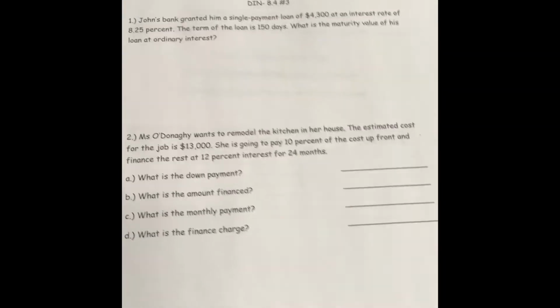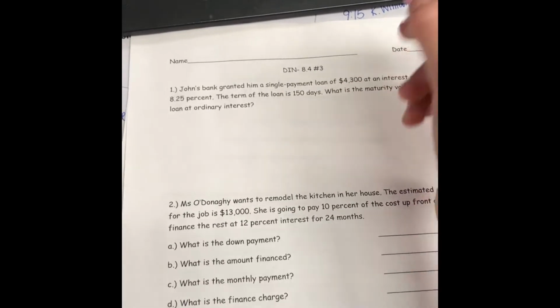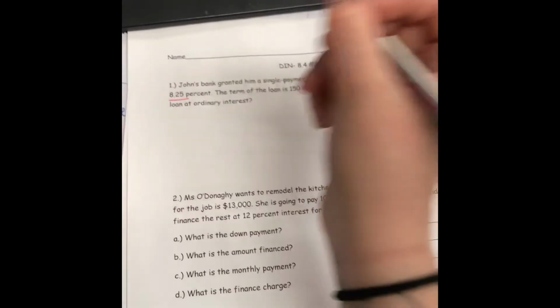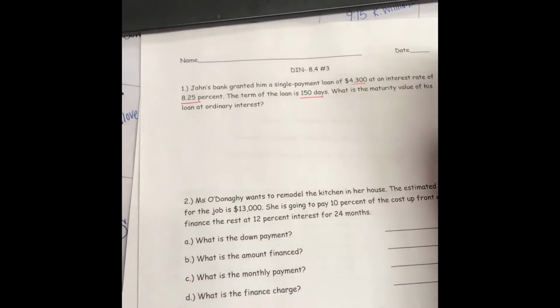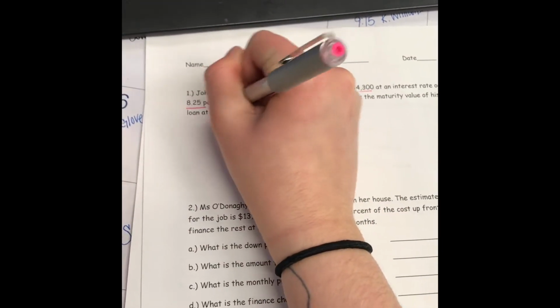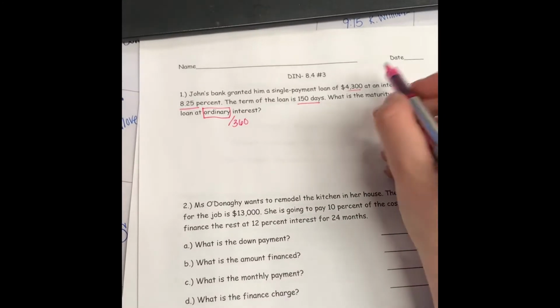Okay, this lesson is a review of 8.4, so this is your DIN. John's bank granted him a single payment loan of $4,300 at an interest rate of 8.25%. The term of the loan is 150 days. What is the maturity value of his loan at ordinary interest? So remember, ordinary is out of 360.